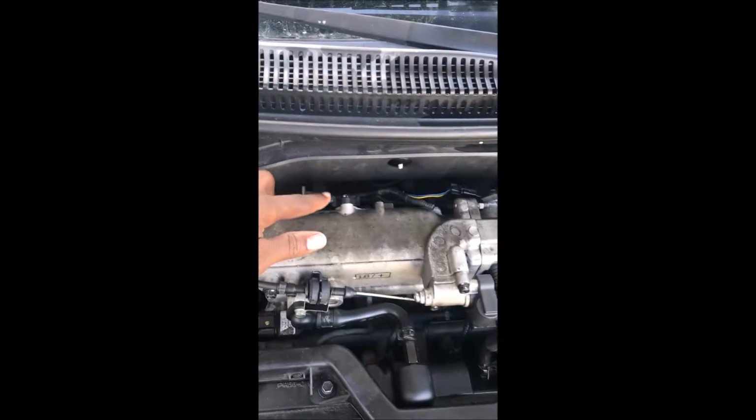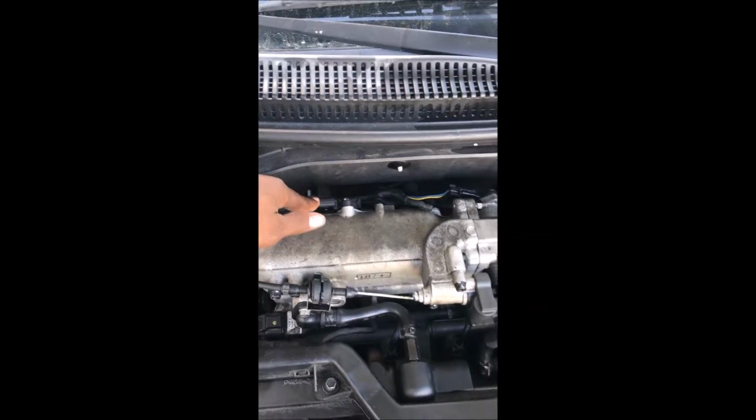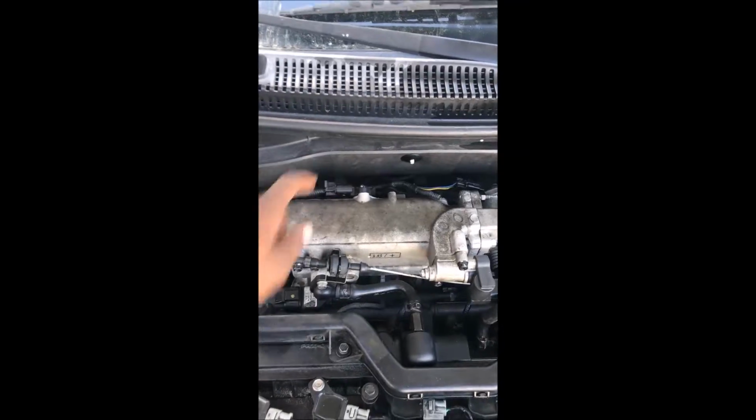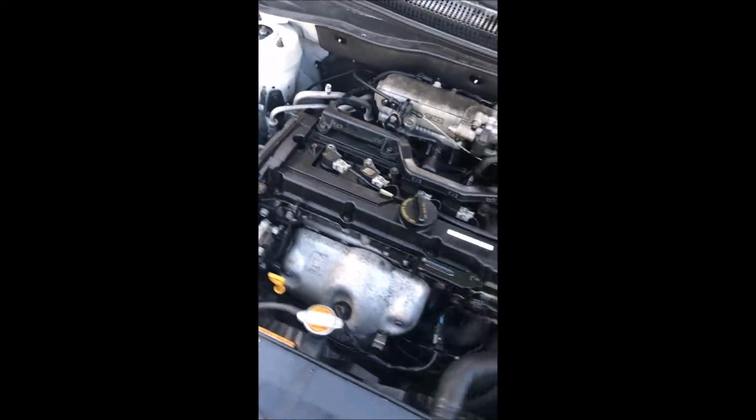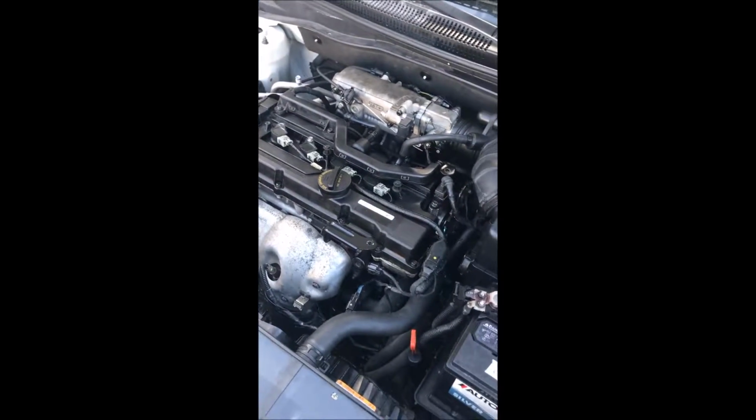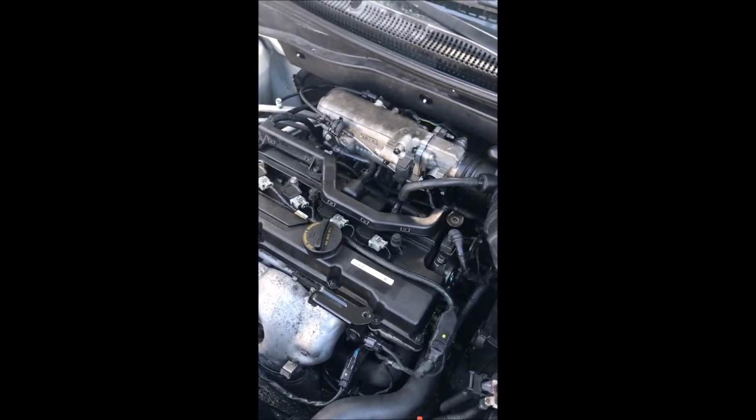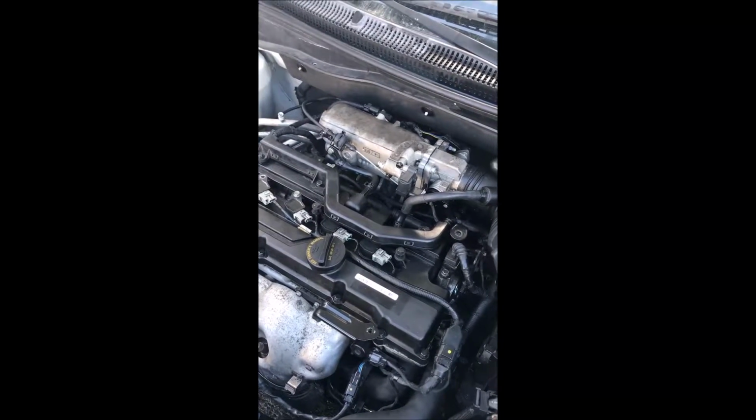Another sensor we're going to talk about is the manifold absolute pressure sensor. It's also another sensor where readings are taken in and everything's taken into consideration to adjust the fuel mixture level.